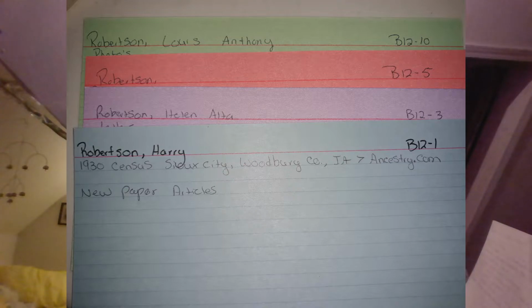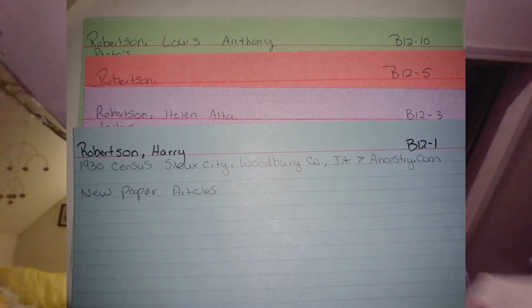Her name was Ella Robertson Springer. I have the 1900 census from Woodbury County, Iowa, the 1930 census from Woodbury County, Iowa, the 1920 census from Sioux City, Iowa, and I have photos from a cousin of mine. I'm not going to mention her name because she's alive.